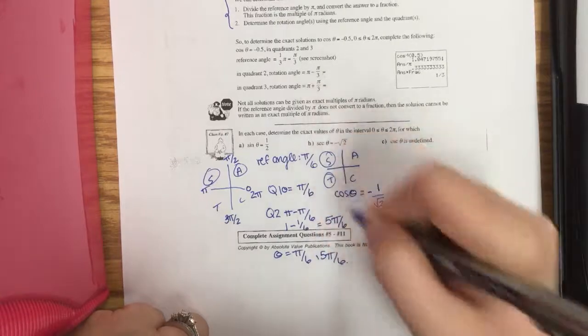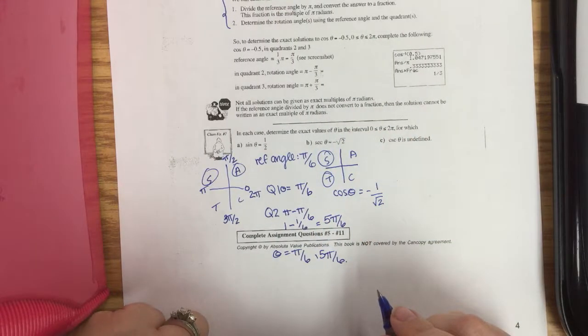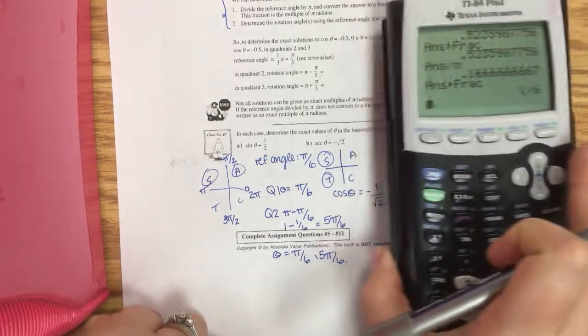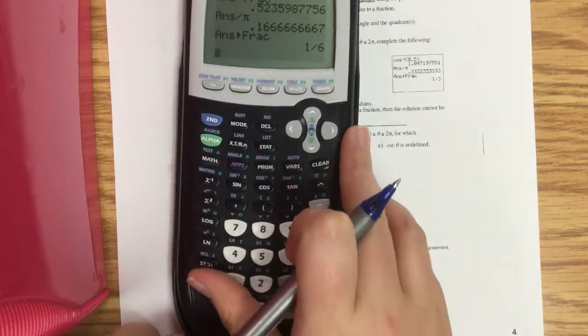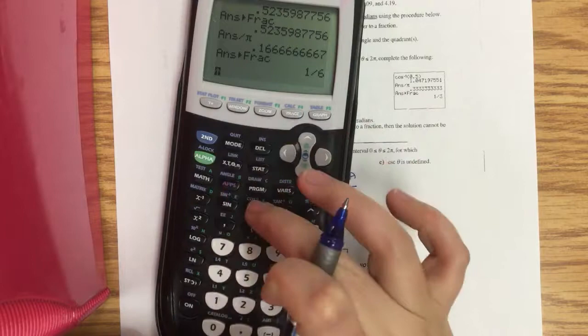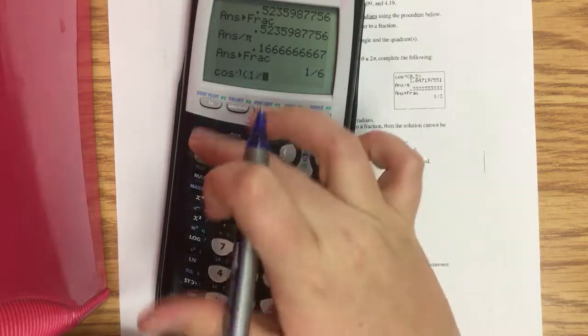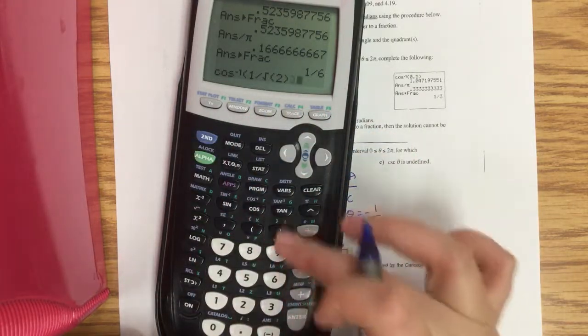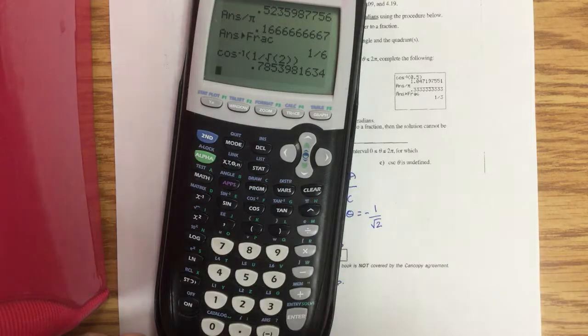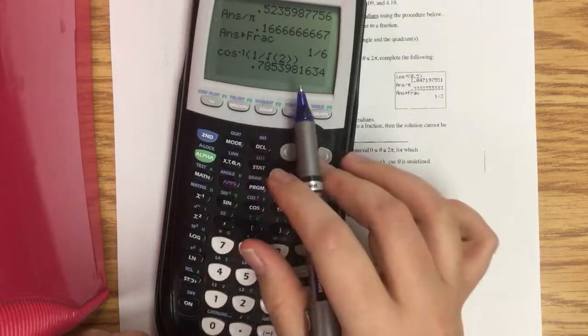So two quadrants, quadrant 2 and quadrant 3, where cosine would be negative. In radian mode, figure out what is the angle associated with that. So second cos inverse of 1 over √2, don't type in the negative, absolute value. So 1 over √2 gives me 0.78 something something.